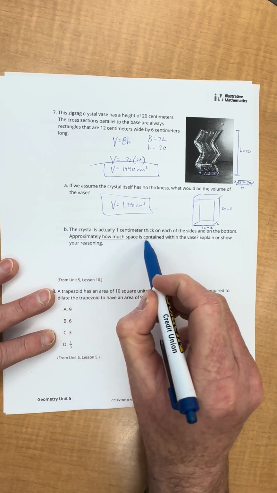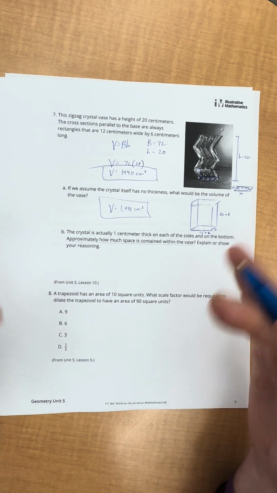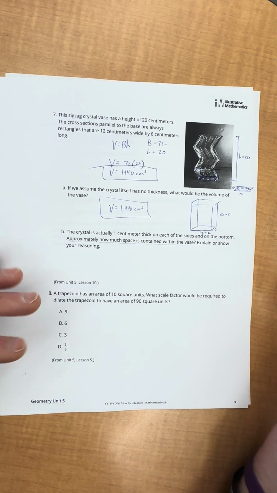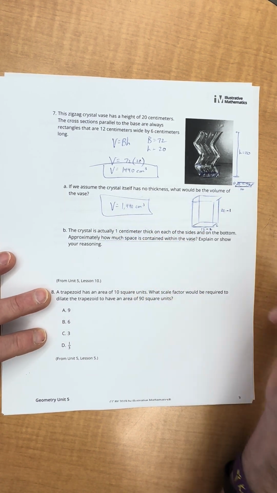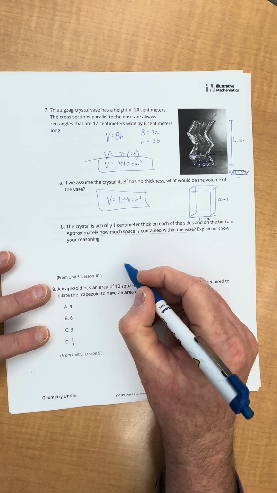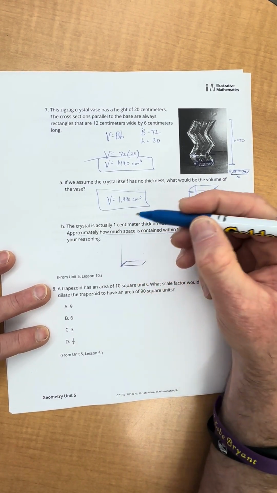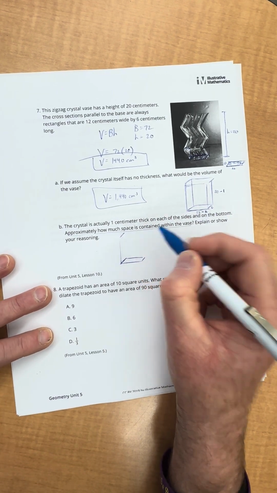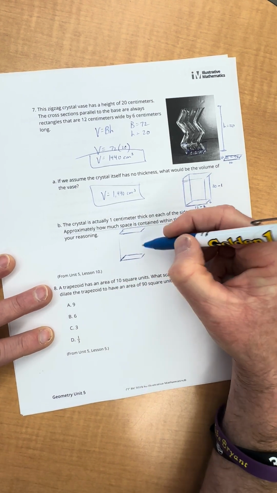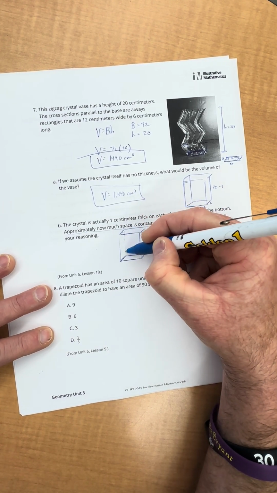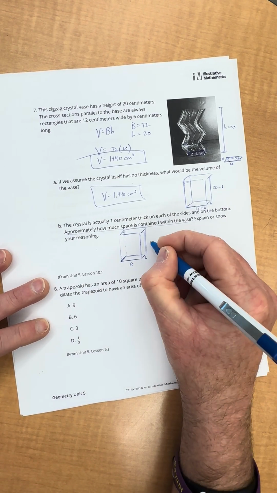Approximately how much space is contained within the vase? That's the part that doesn't have the thickness. Like, how much could we fill it up with, basically? So you're going to essentially change this zigzag crystal to these dimensions. And because of Cavalieri's principle, you know that this can just be written 10, 6, 19.